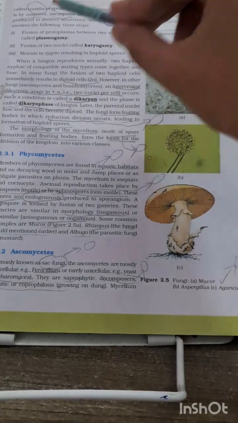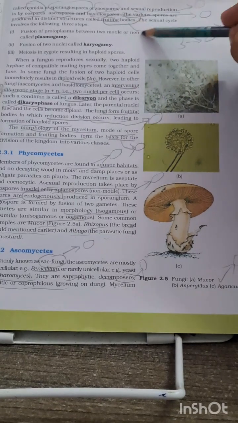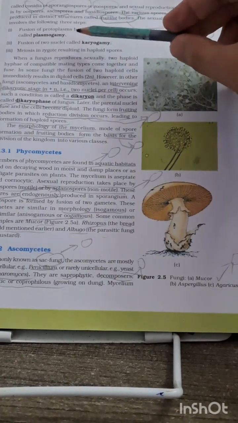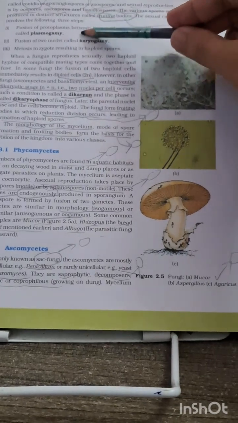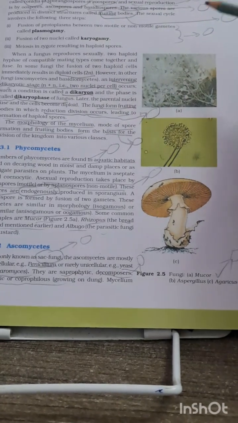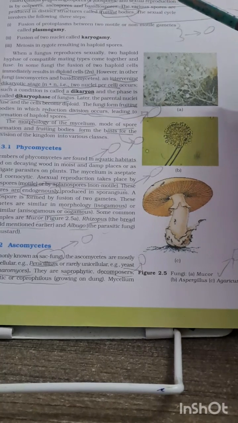Now these spores are produced in distinct structures called fruiting bodies. Where the spores are produced, this MCQ has been asked many times, so you have to remember this. And the sexual cycle steps, plasmogamy, karyogamy, and meiosis in zygote resulting in haploid spores, are asked sequentially, so you have to remember these three steps sequentially.